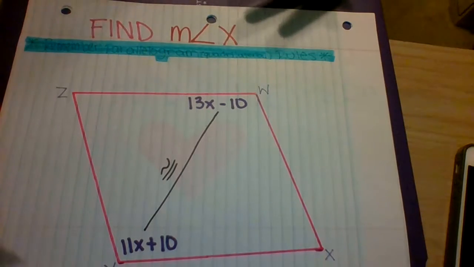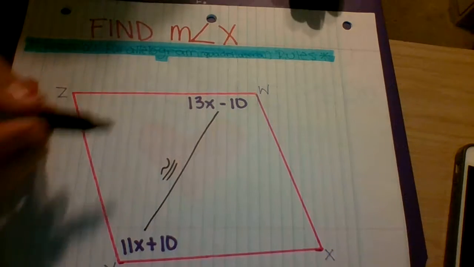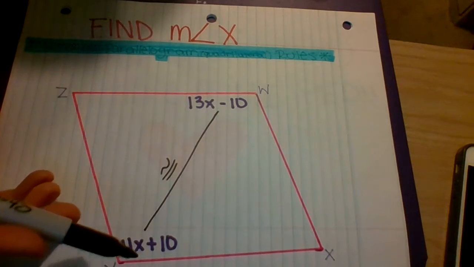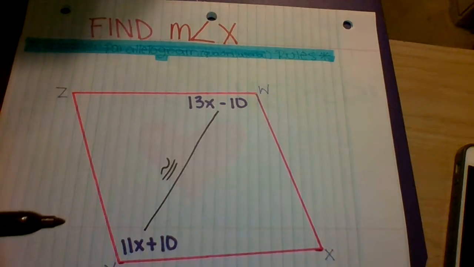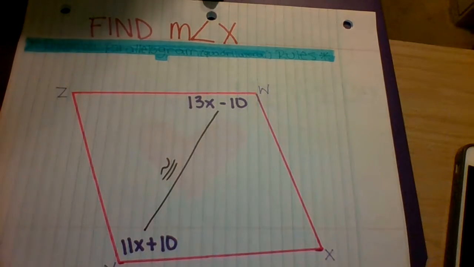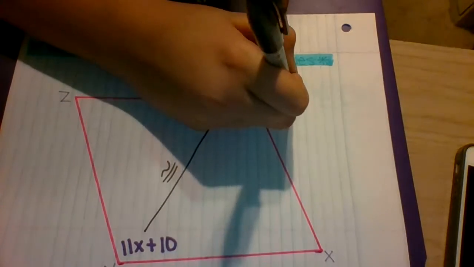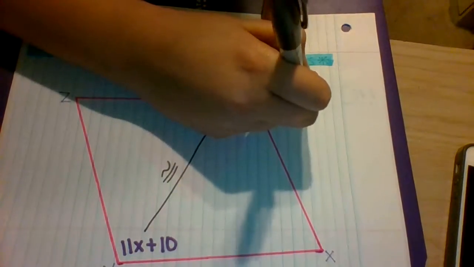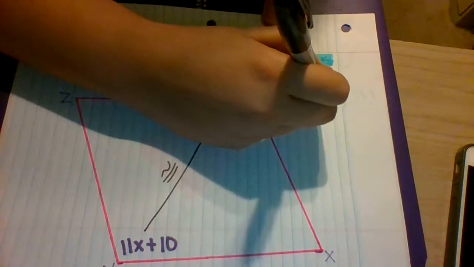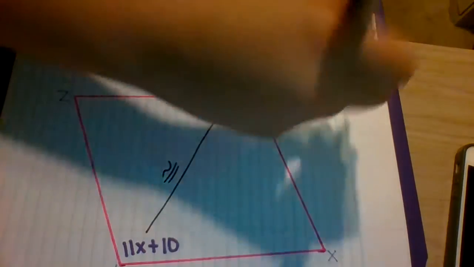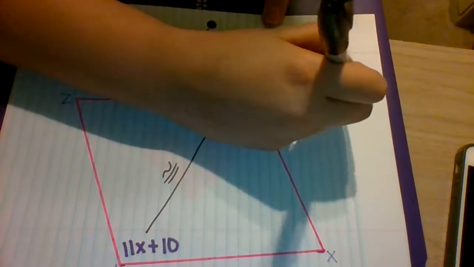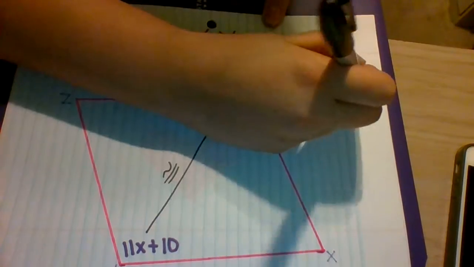So, meaning that when I add up to find how big the measurement is, it will equal the same. So, I will be doing 13x minus 10 equals 11x plus 10.